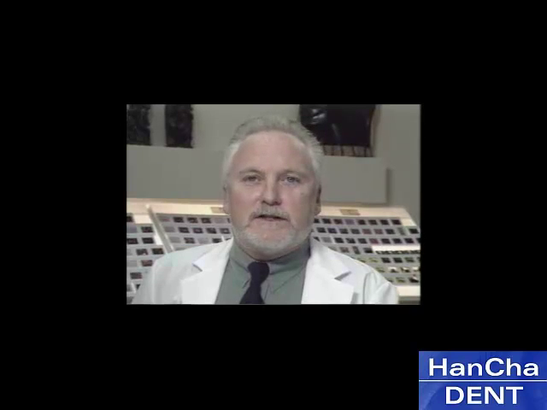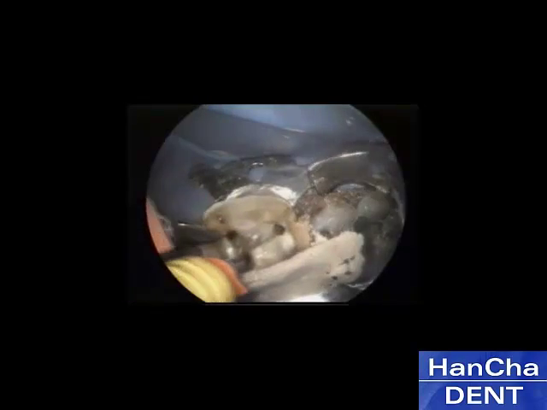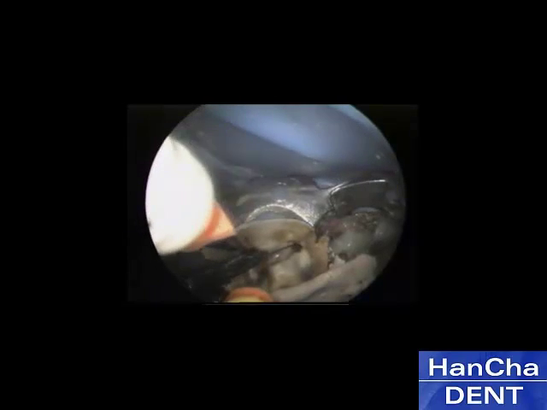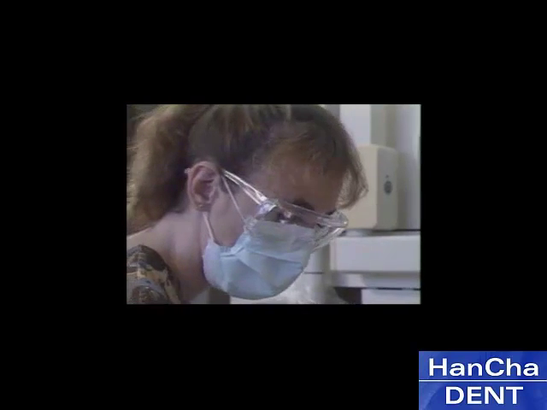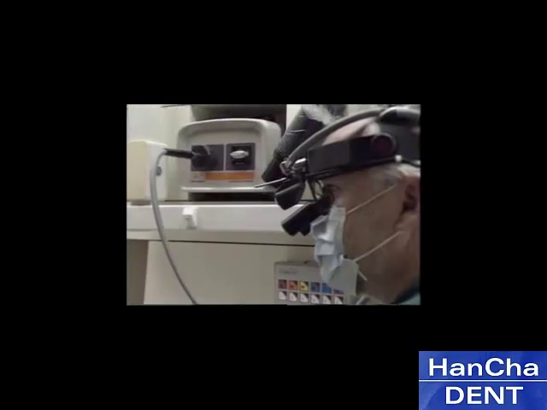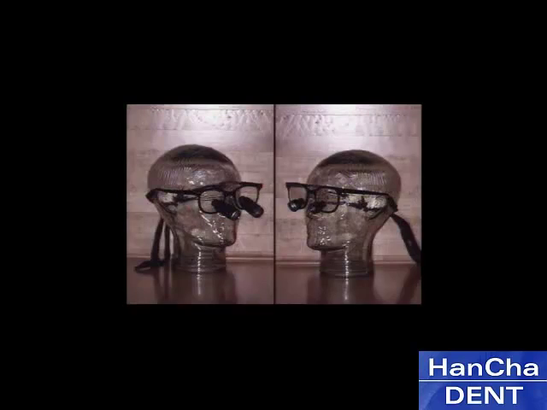The paramount importance of enhanced visualization must be stressed at this point. The ability to actually see the file tips as they enter the respective orifices is critical and cannot be reliably performed without the benefit of magnification and enhanced illumination. While any level of magnification and enhanced lighting will improve the clinician's ability to perform these procedures, at least 3x to 4.5x and 4,000 foot candles of head-mounted illumination is recommended.